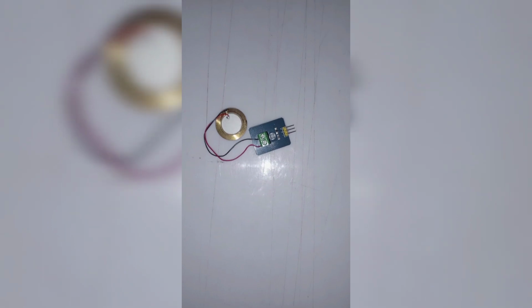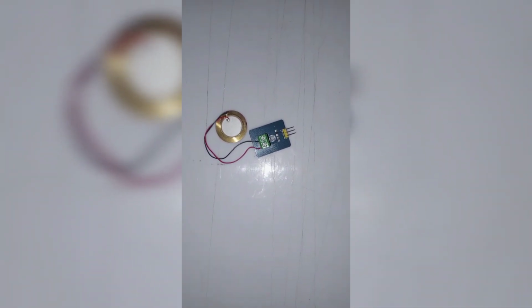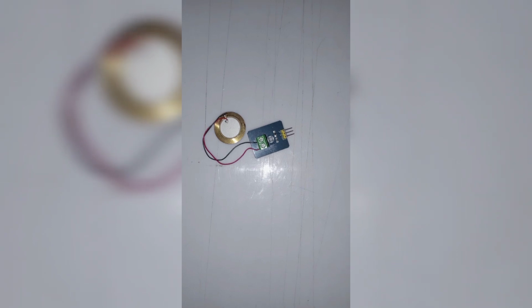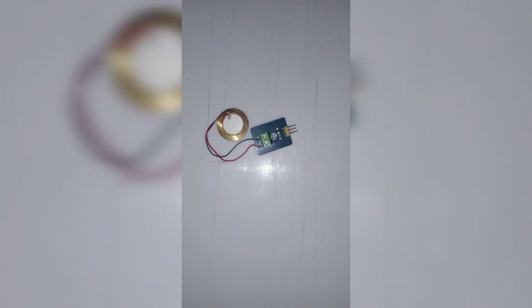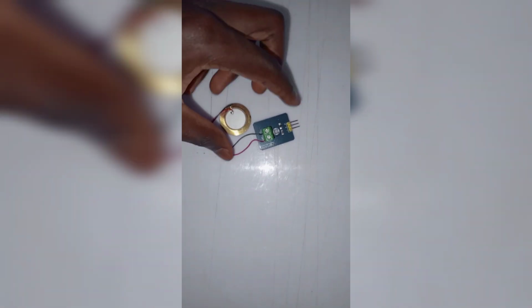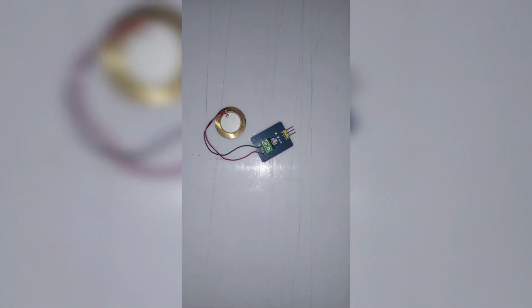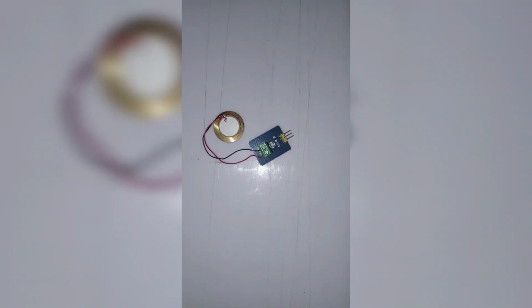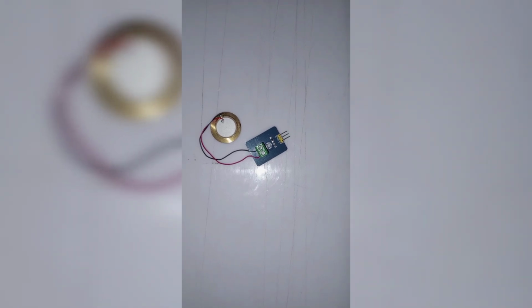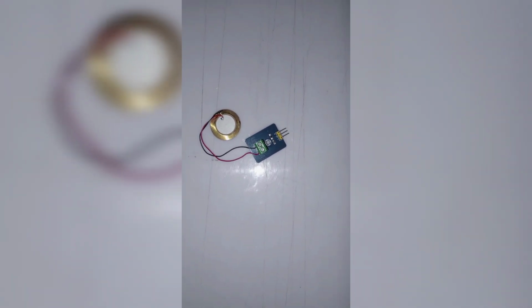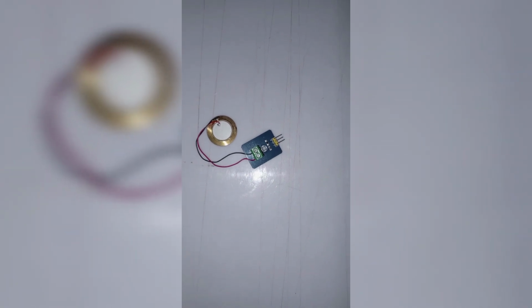It uses a piezoelectric element that generates an electrical signal in response to physical vibrations or impacts. So this module converts mechanical energy into electrical signals that can be measured and processed by microcontrollers or electronic circuits, whichever circuit you're trying to use it in.